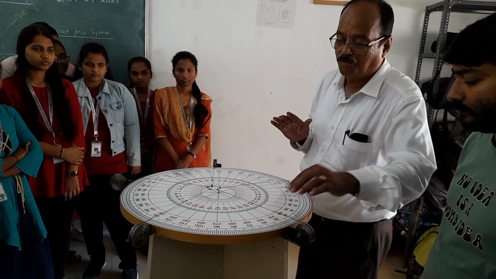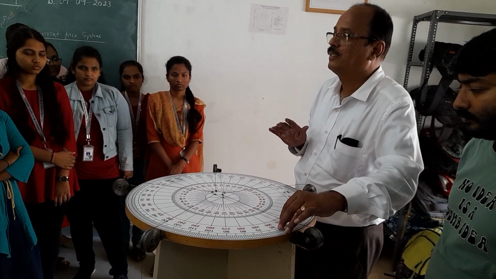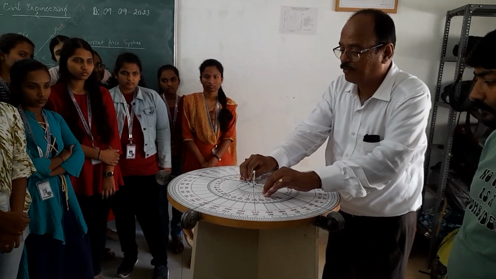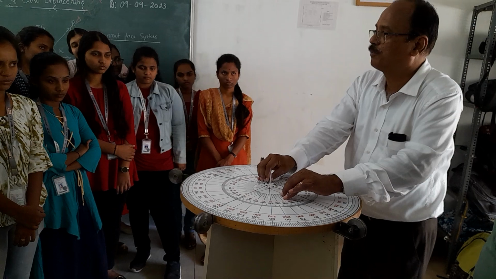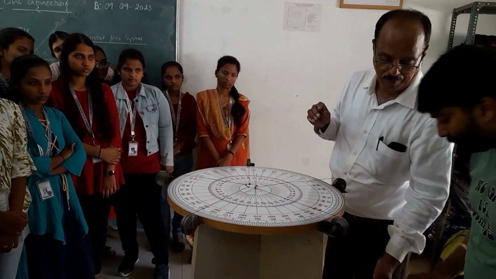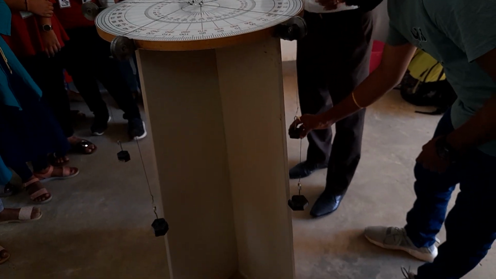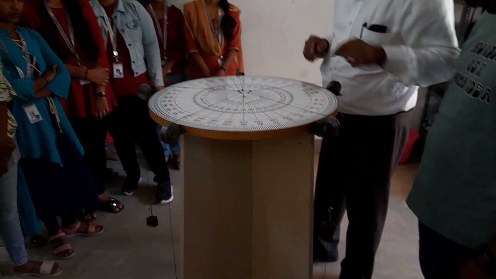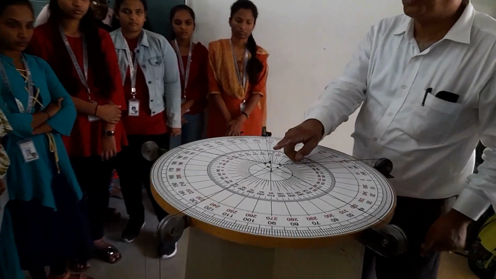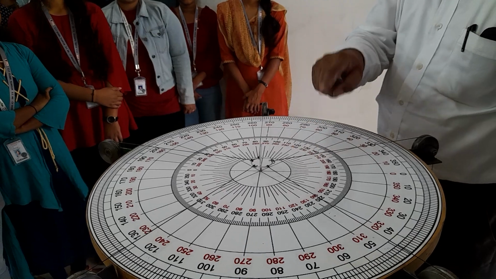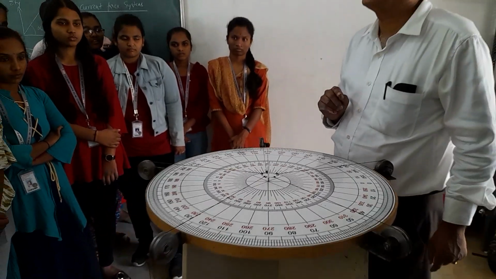Now, for this string, if you apply that magnitude of force, then it will be in equilibrium. This position has to come to the center position. Apply the magnitude of force required. You can observe that. Now see, with the application of this force, the center point came to the ring. Is it right? Now we say that the system is in equilibrium.